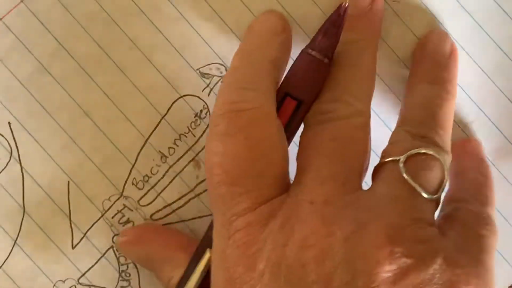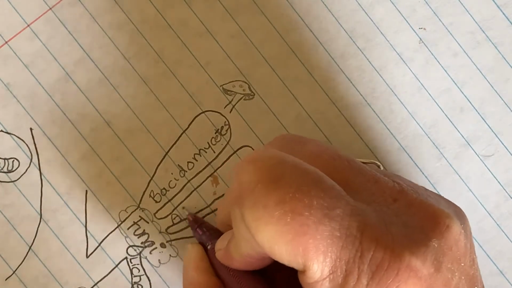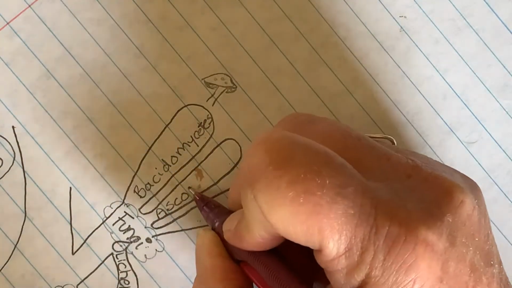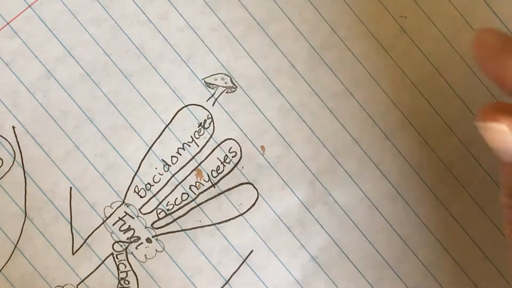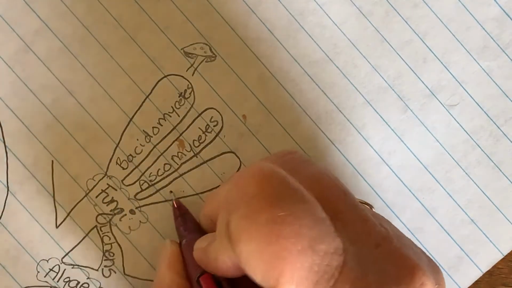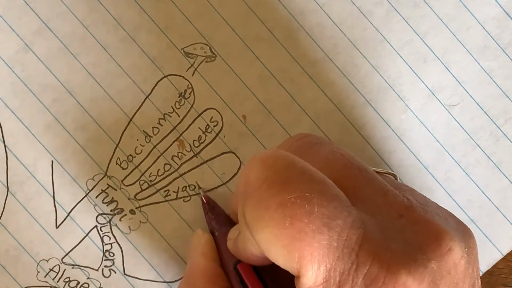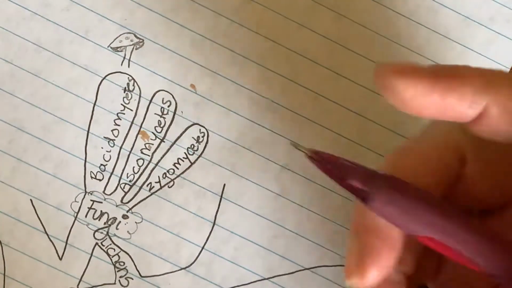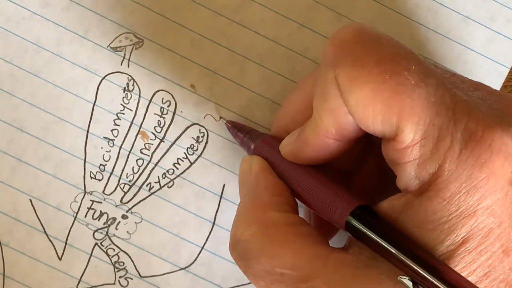We also have a group called the Ascomycetes. A-S-C-O, Ascomycetes, and the Zygomycetes. Zygomycetes is a mold, and you're going to see a lot of that growing on your food.